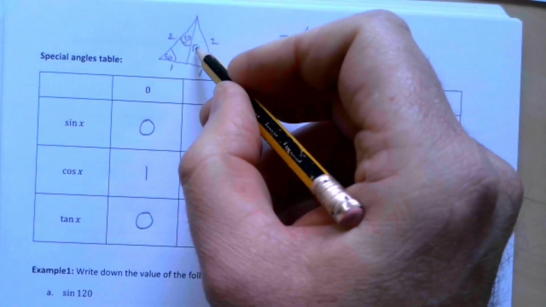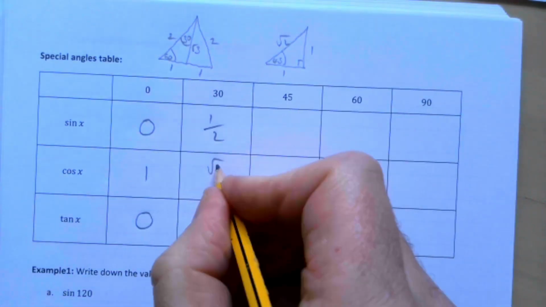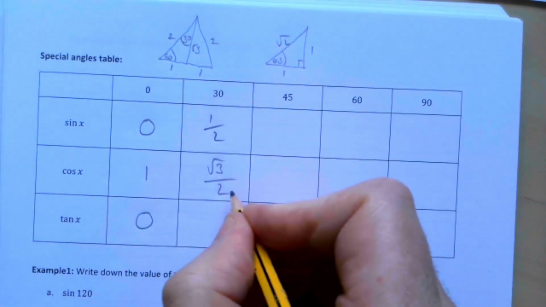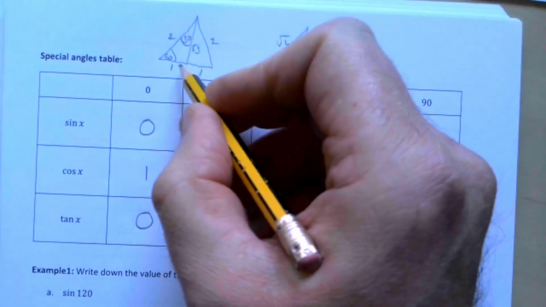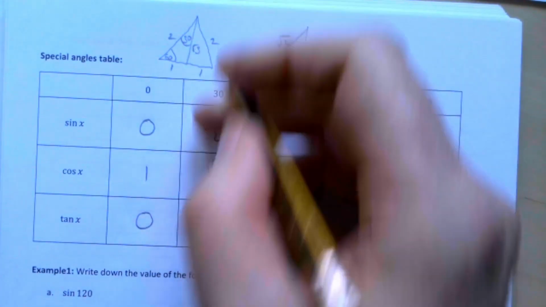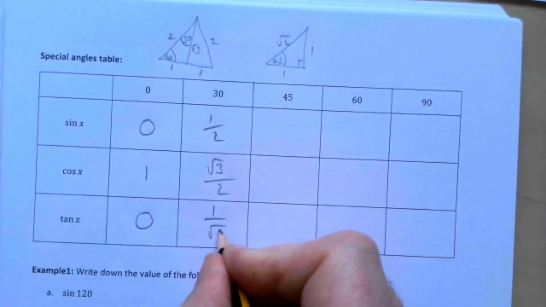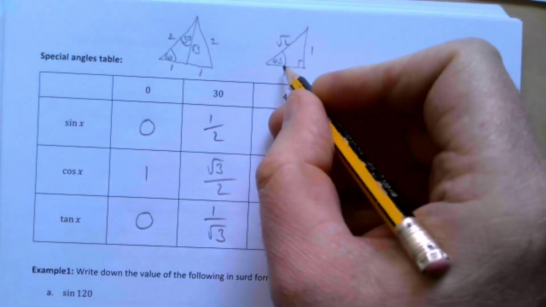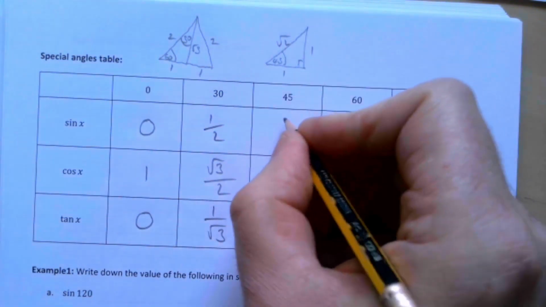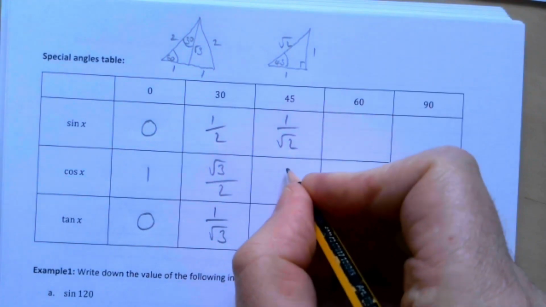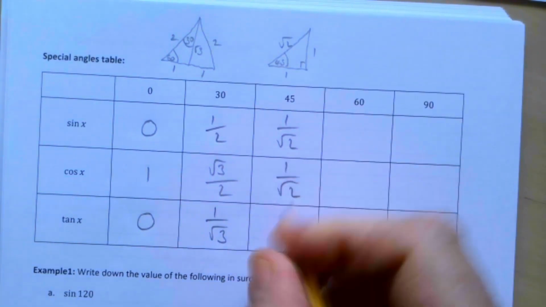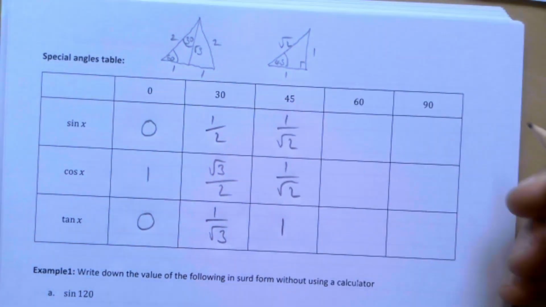Cos is adjacent over hypotenuse, so it'll be root 3 over 2, and then tan is opposite over adjacent, so it's 1 over root 3. 45 will go to this one, so sine is 1 over root 2, cos is the same, 1 over root 2, and tan then is 1 over 1.